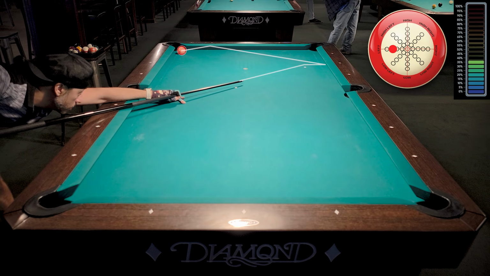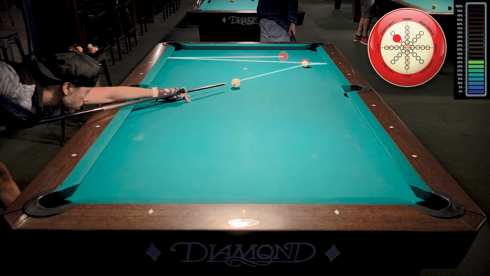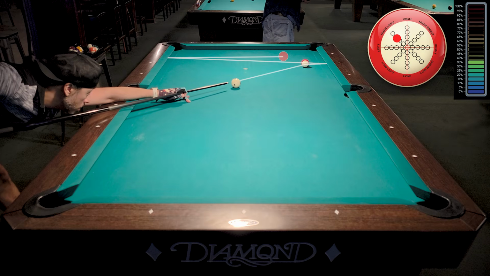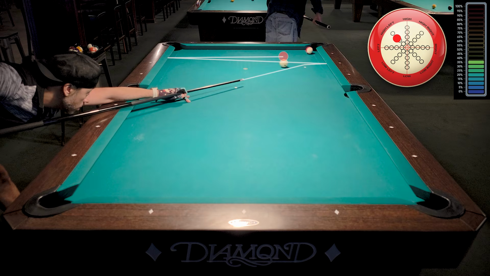Now top left spin isn't going to be that much different than top spin, but it'll have just a little bit of left spin, so when it touches that right rail, it's going to start spinning towards the top of the table ever so slightly.